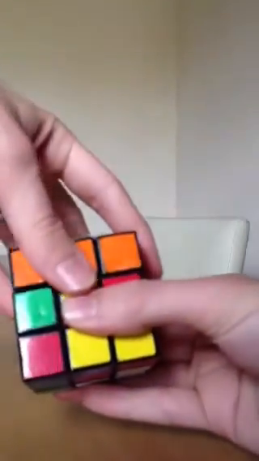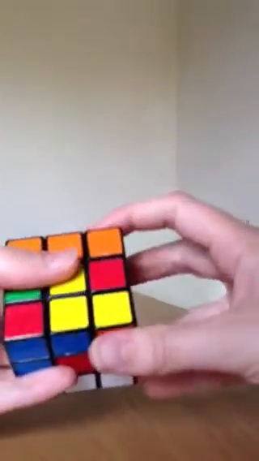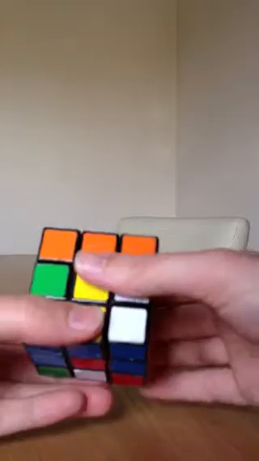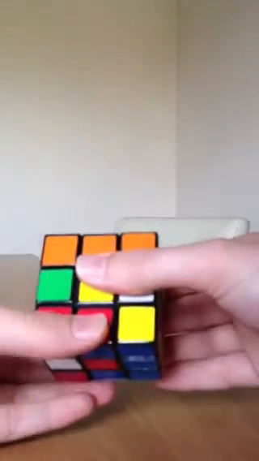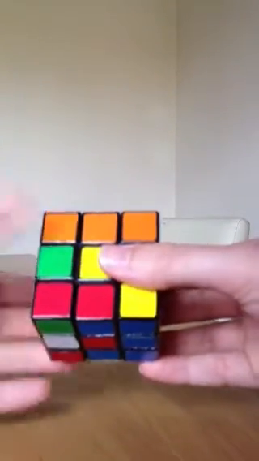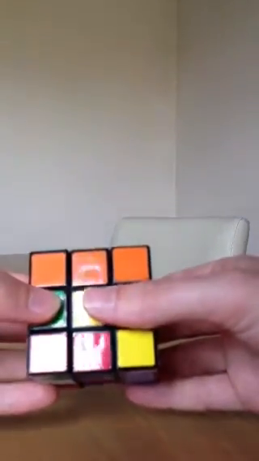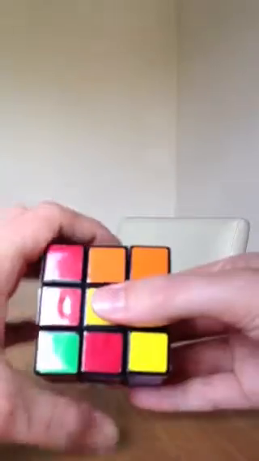Now what I might do, I might say an algorithm which is UR, so that would mean you do the up face clockwise and then R clockwise or sort of forwards. If I say D, that means the down face, and that's sort of going that way. I don't think I'm going to use that in any of the algorithms that I'm going to tell you, so we should be okay there. And L, if I say L, that means you're going that way.